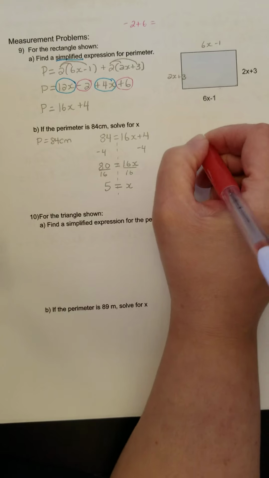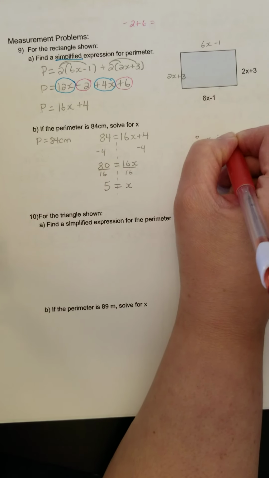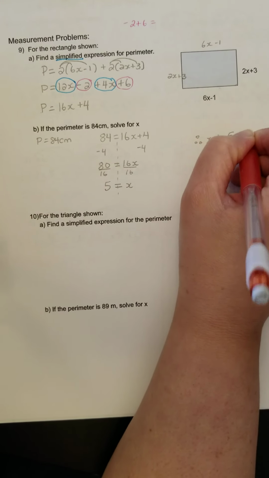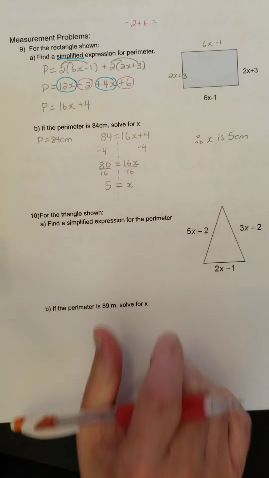Because this is a word problem, we should say therefore x is 5 centimeters. So 2 good communication things. I wrote a therefore statement and I used my units of centimeters. So we always check back to the question.